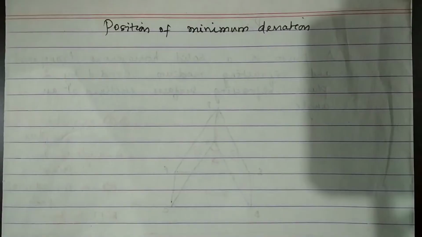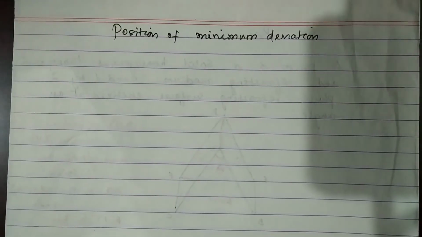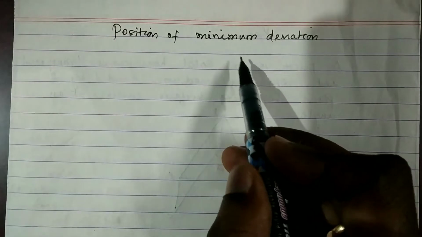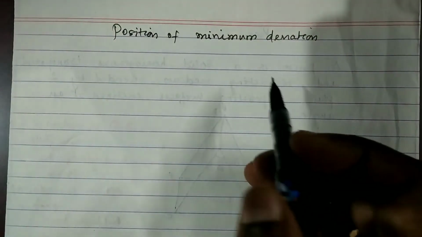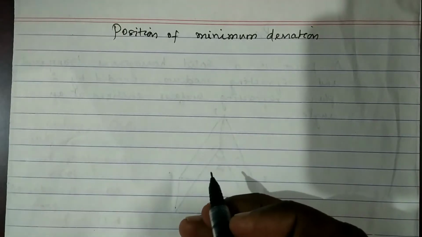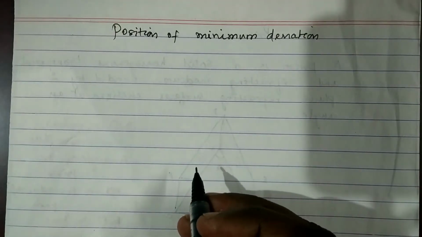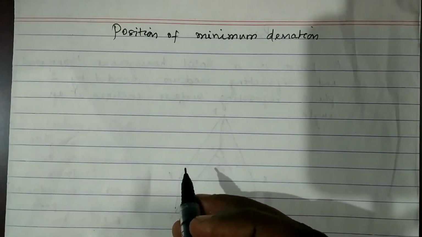Okay. Now we are going to find out the position of minimum deviation of the given prism. So what are the factors on which deviation produced by a prism depends?